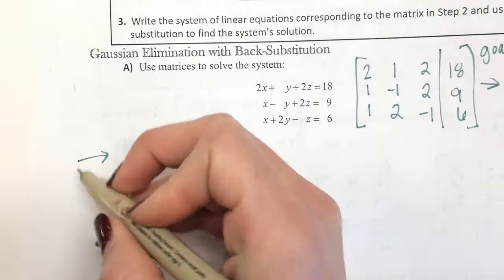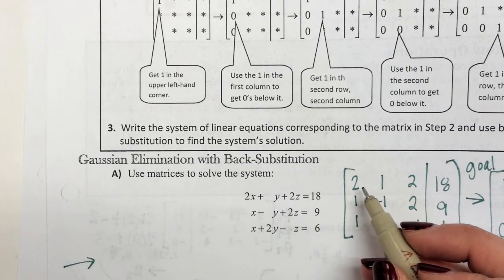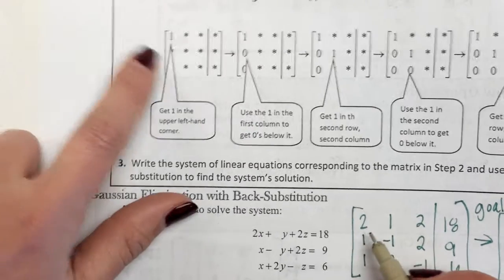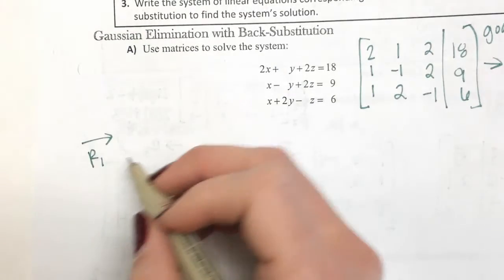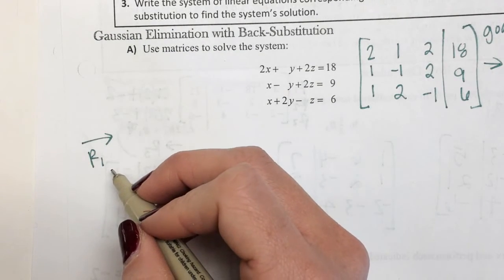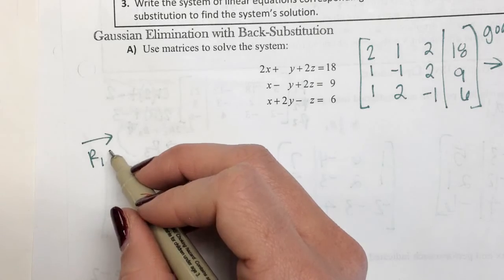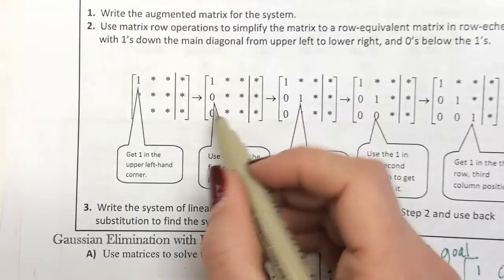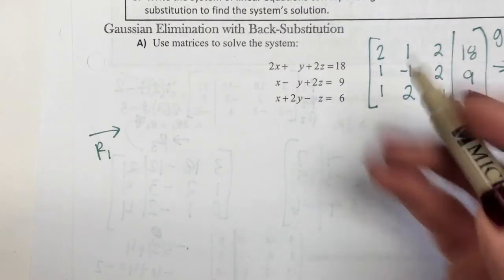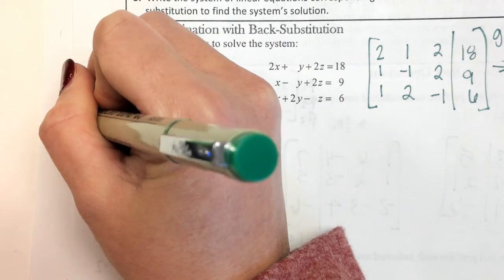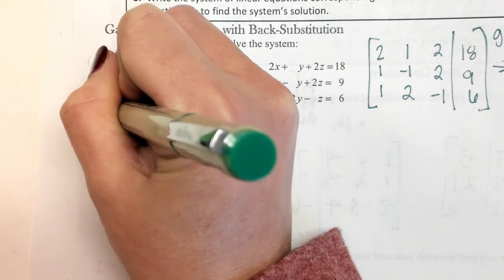Alright, here's how I want you to write your row operations. What row are we changing again? Just row 1. We just want to change this to a 1. So that's what goes underneath. This lets me know that you're changing row 1. What's that arrow for? Kind of like up here, it's just showing that we're about to do something to our matrix. All right. So row 1's what we're changing. I'm going to do row 1 minus row 2.